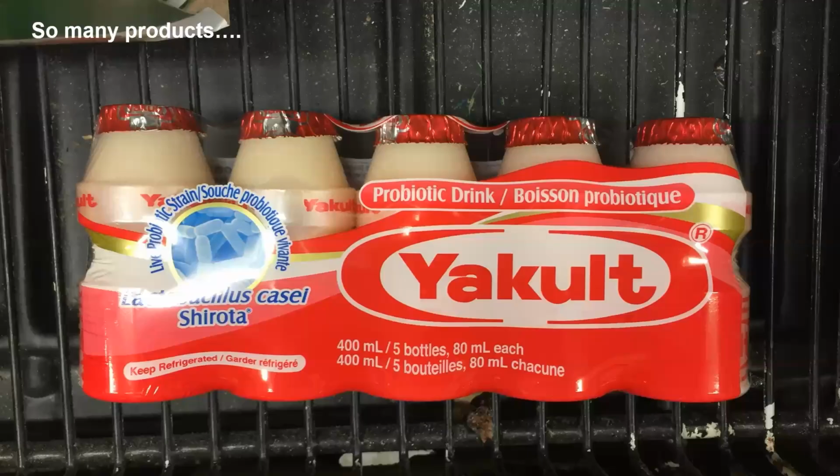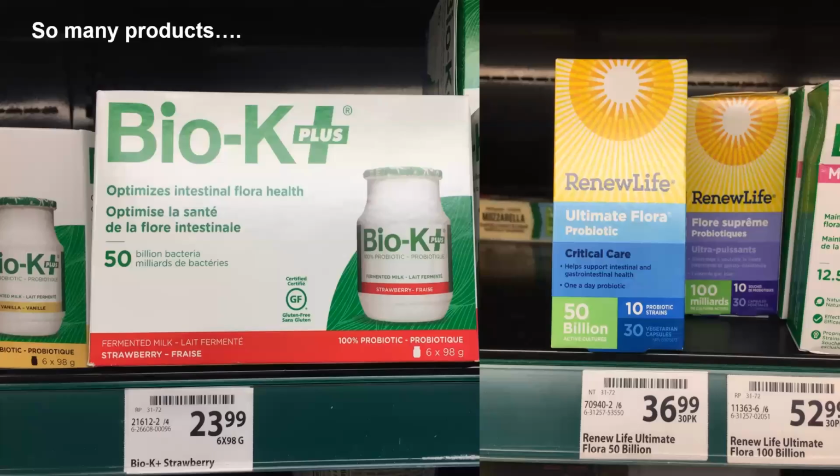Lots of these products out there. Saw this one in Save On, I believe. Here's some others. And you can see, I think this was Superstore, if I remember correctly. And some of them are really, really pricey. You know, one there for $52.99, and people are buying these things. This is a $1 billion industry now.